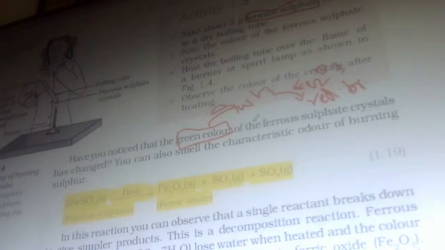Fe2O3. In this reaction, a single reactant breaks down, so it is a decomposition reaction. Ferrous sulfate crystal, FeSO4.7H2O, then decomposes to ferric oxide, sulfur dioxide, and sulfur trioxide.